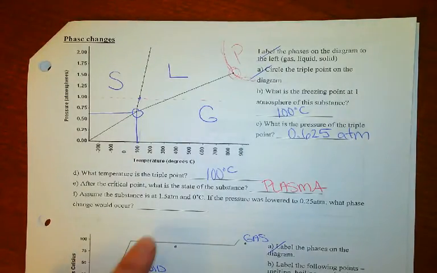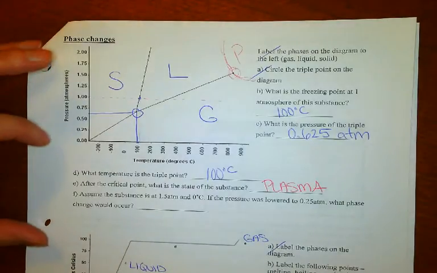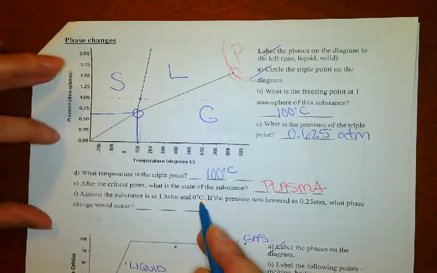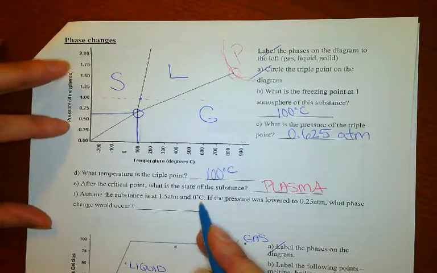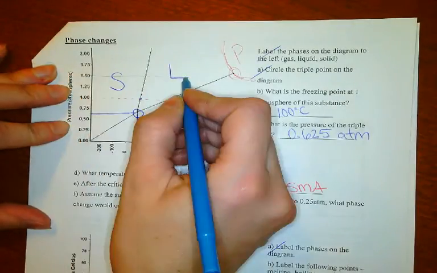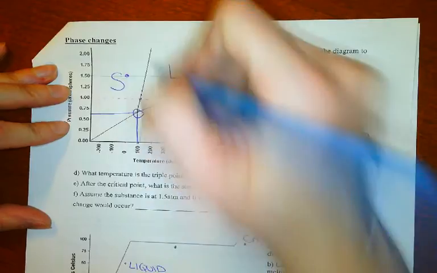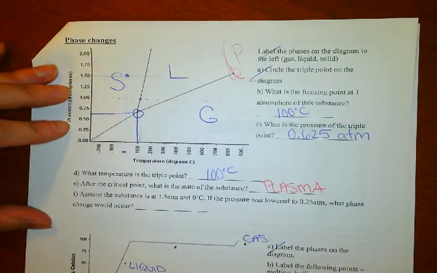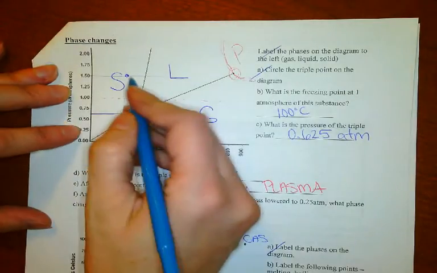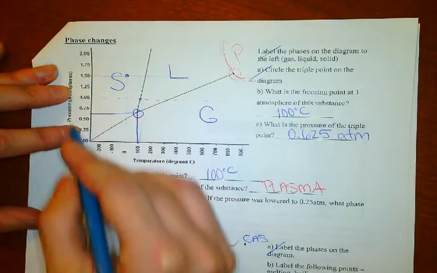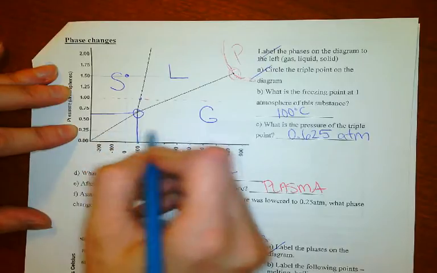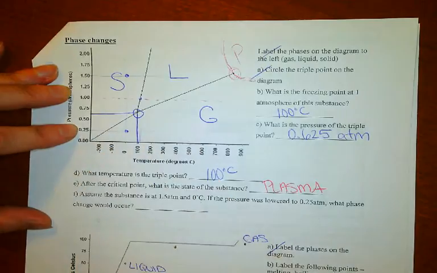F, we need to be graphing. It says assume a substance is at 1.5 atmospheres and 0 degrees Celsius. So I'm going to graph that point. 1.5 atmospheres and 0 degrees Celsius. That's right there. Then it says if the pressure is lowered to 0.25. So instead of being up here at 1.5, I'm going to bring it down to 0.25. My pressure is going to come here.